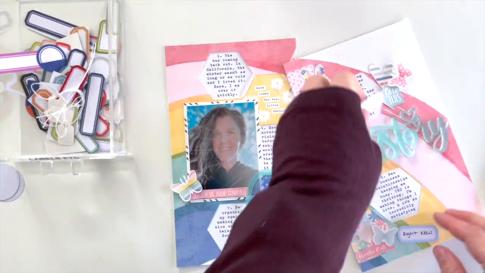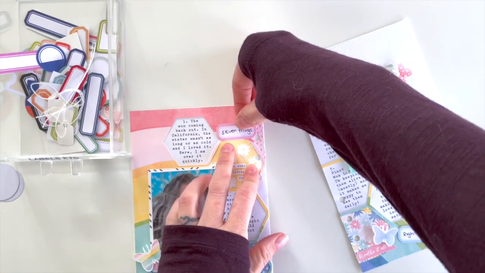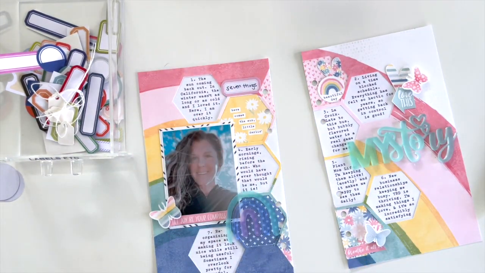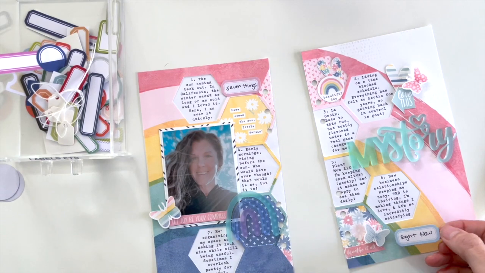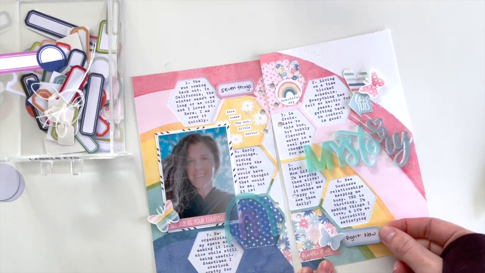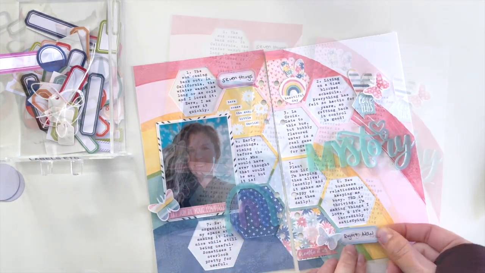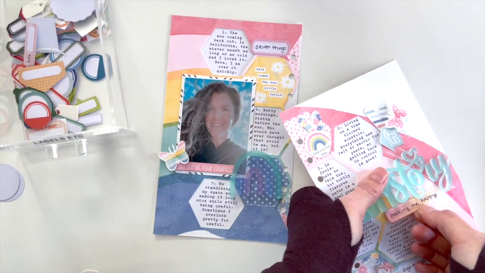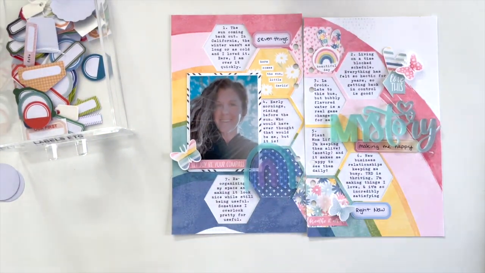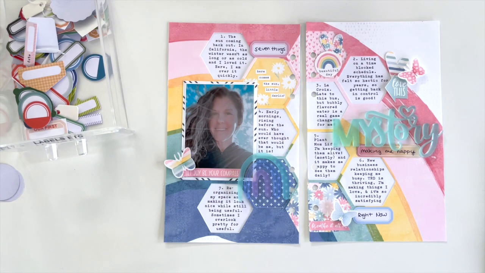So I decided that I definitely need to explain what is going on in my journaling because I use the title My Story but then have a list in my journaling. So I'm going to use these labels to add a subtitle that says 7 things making me happy right now, and that makes me happy. It looks good. I like it.